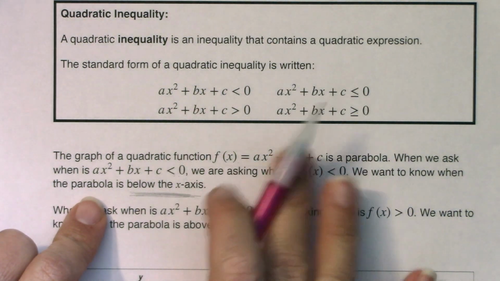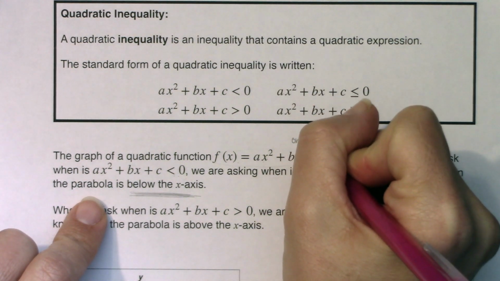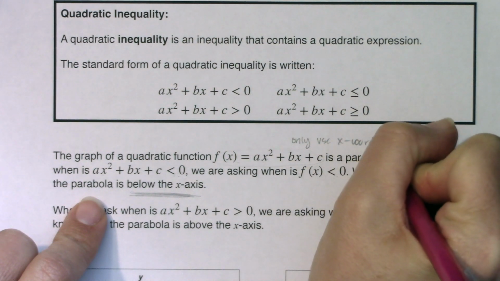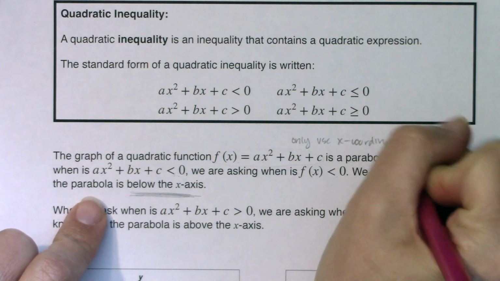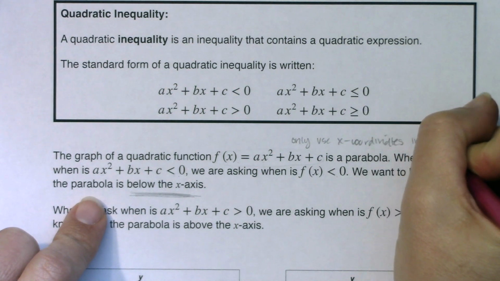And I want to mention that when we start to write up these intervals, we're only going to concern ourselves with the x-coordinates. And we'll go into this, but only use x-coordinates in intervals.